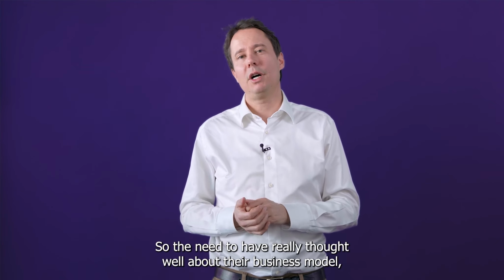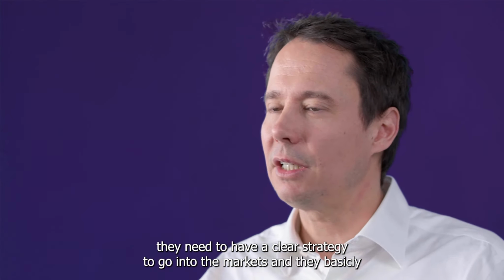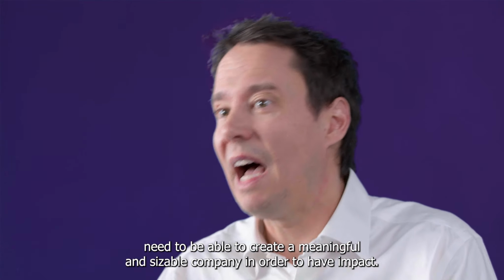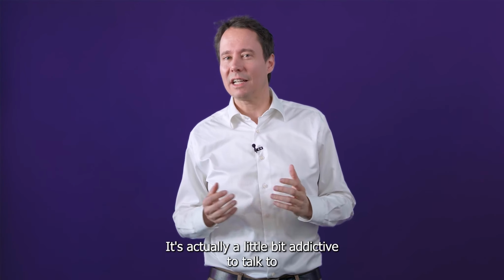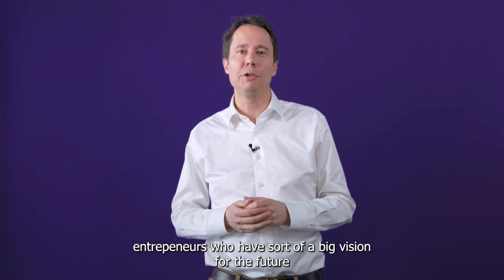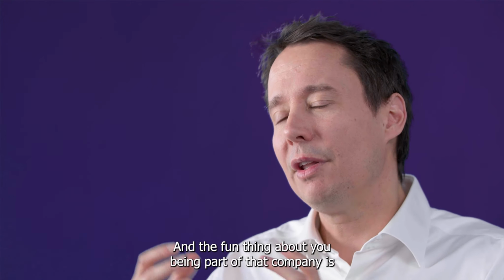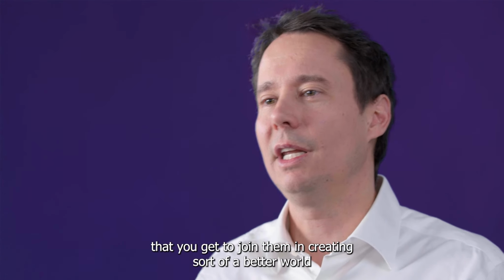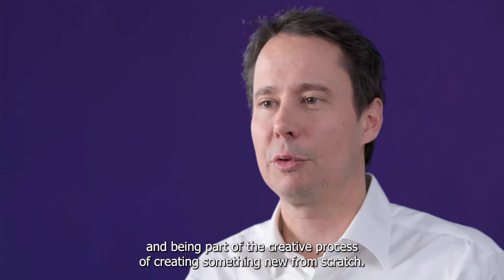So they need to have really thought well about their business model, they need to have a clear strategy to go into the market, and they basically need to be able to create a meaningful and sizable company in order to have impact. So the great thing about impact investing is the energy. It's actually a little bit addictive to talk to entrepreneurs who have a big vision for the future or a really terrible problem that they want to change in the world. And the fun thing about you being part of that company is that you get to join them in creating a better world and being part of the creative process of creating something new from scratch.